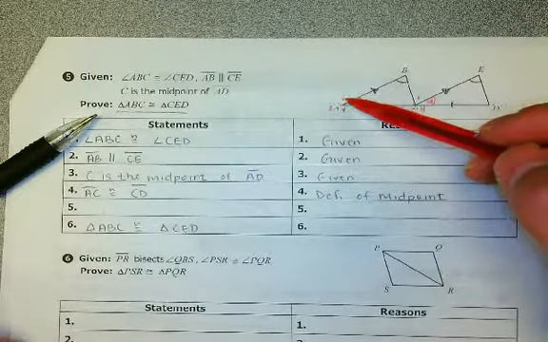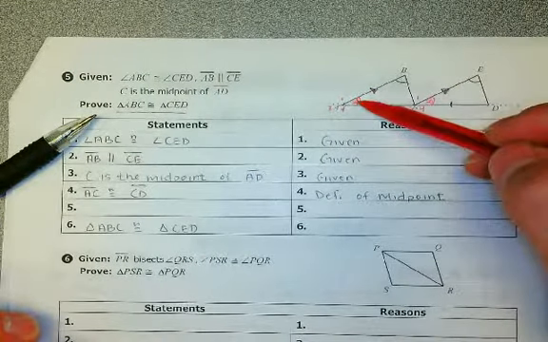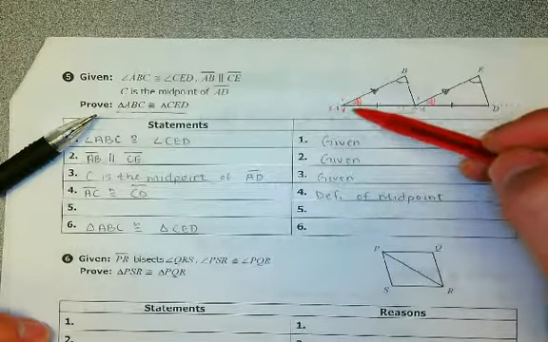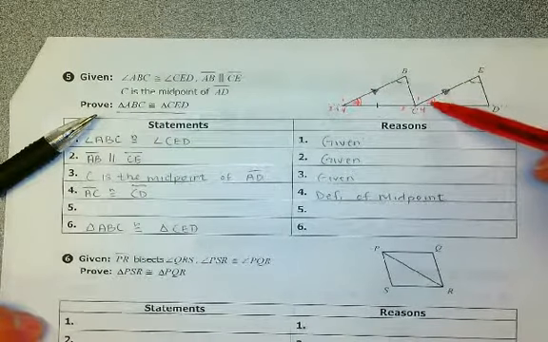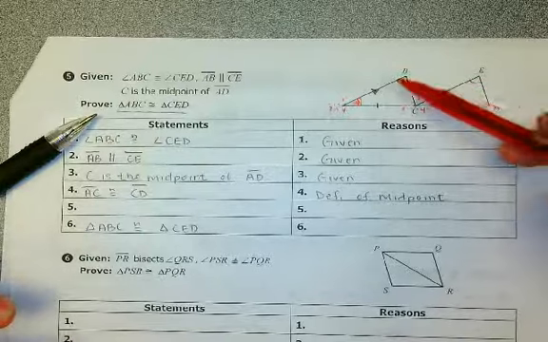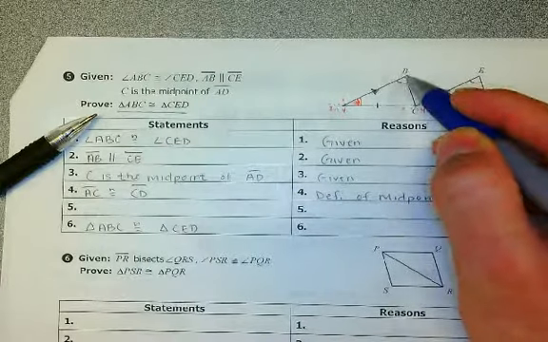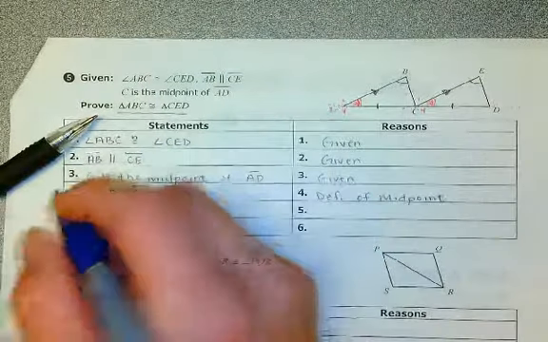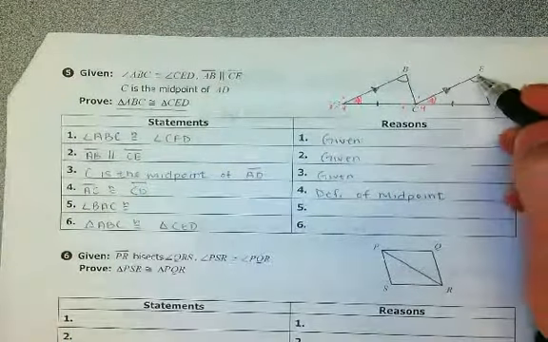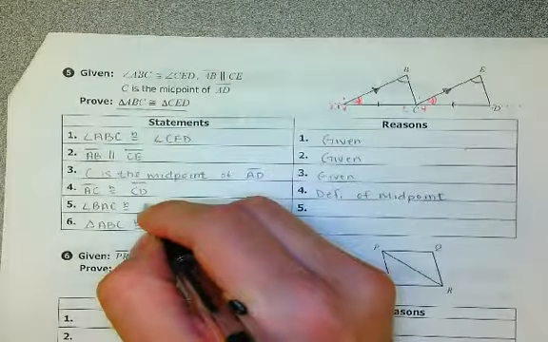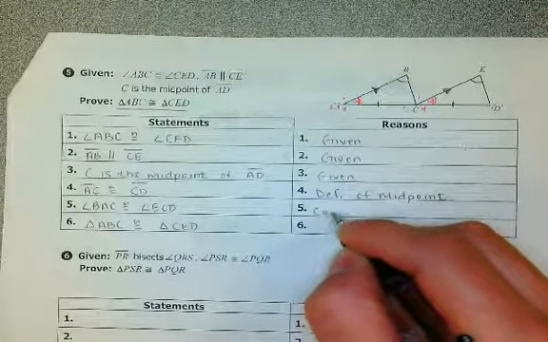Another way you could think of it: if we go top left, top right, bottom left, bottom right, 2 is in the top right position out of these four angles. This angle right here is also in the top right position. So they're both in the same position no matter how you look at it. So we're going to say that angle BAC is congruent to angle ECD, and we know they're congruent because they're corresponding angles.